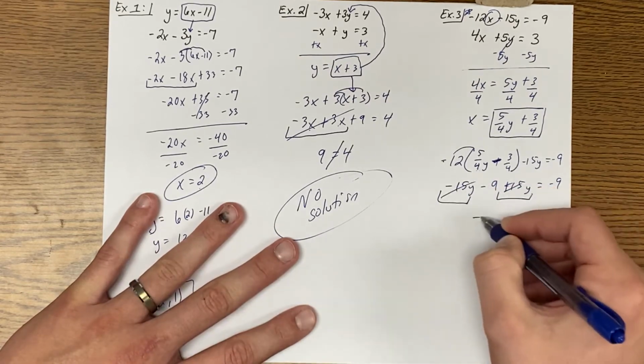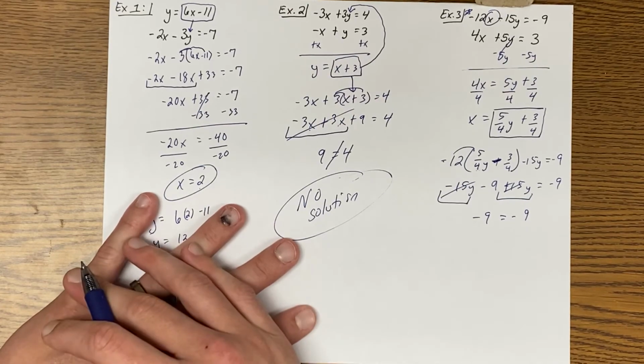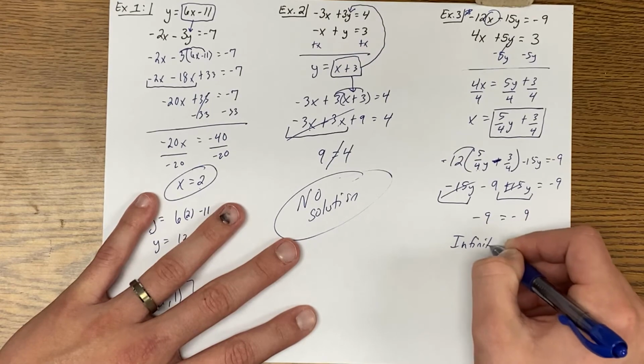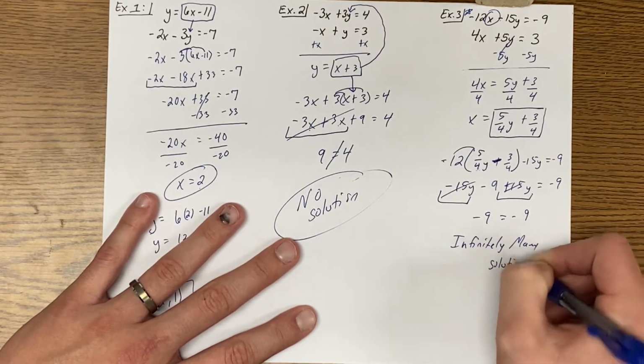So we're left with negative 9 equals negative 9. And that is a true statement, right? Negative 9 is equal to negative 9. So we would say that there are infinitely many solutions.